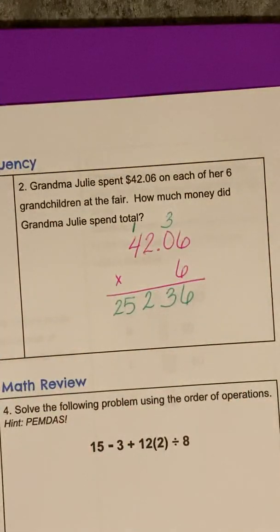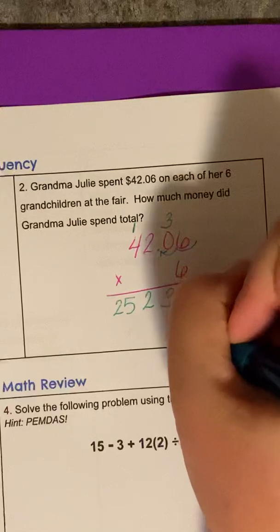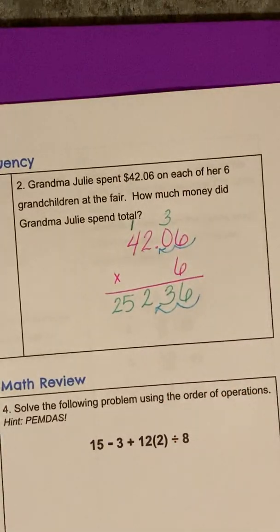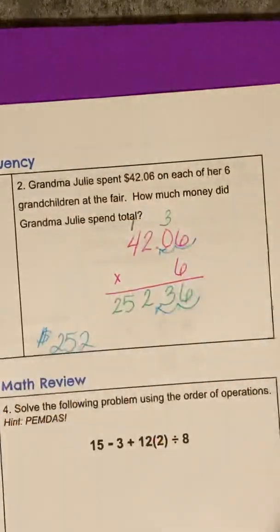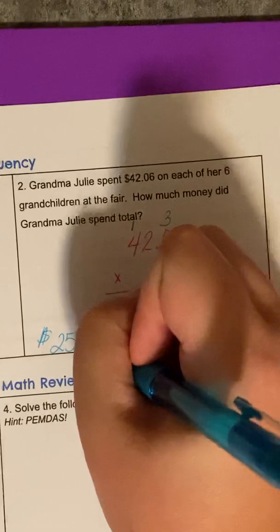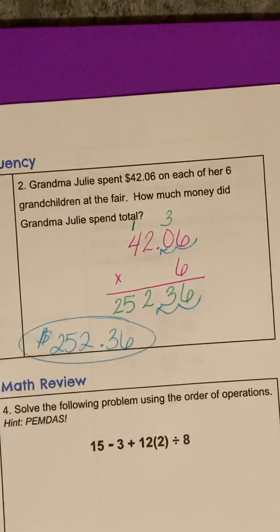All right, let's see how many places for the decimal. 1, 2. Wow, we're going to go 1, 2. Woo! She spent $252.36. Oh, my goodness. I think we should all get a Grandma Julie. All right, so there's your answer there, $252.36. All right, let's move on to number 3.